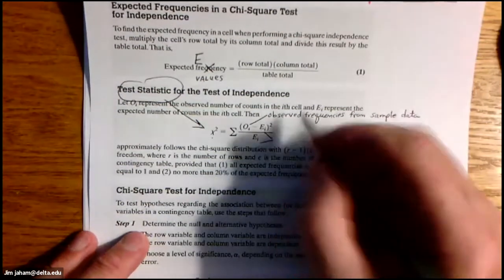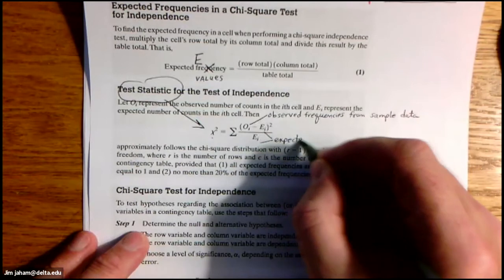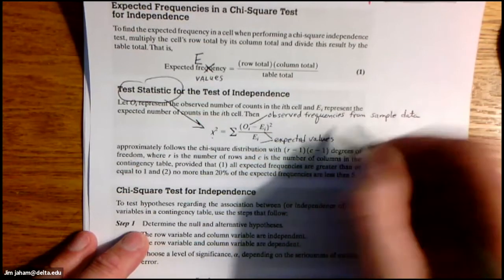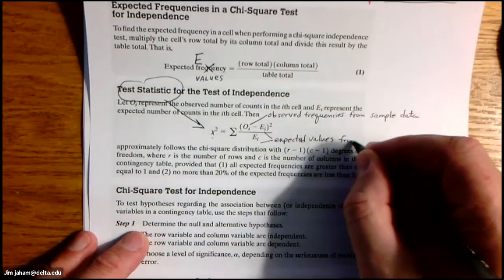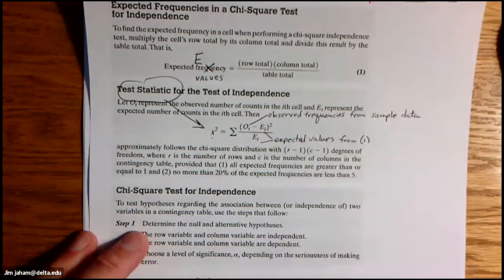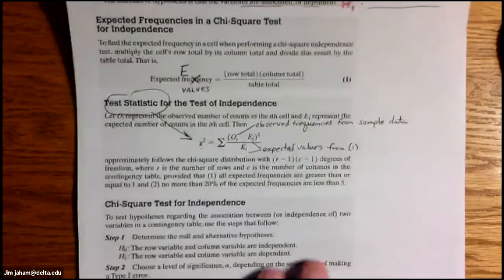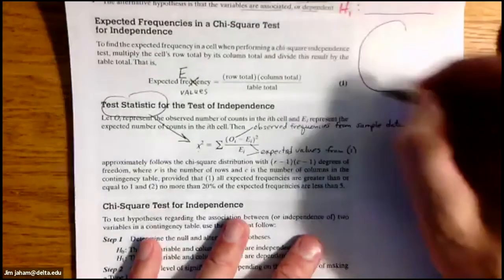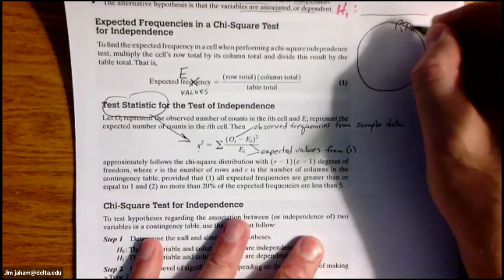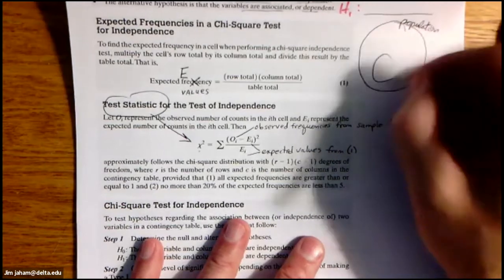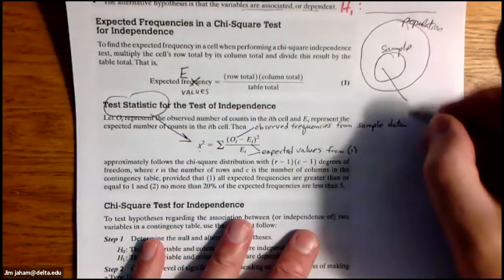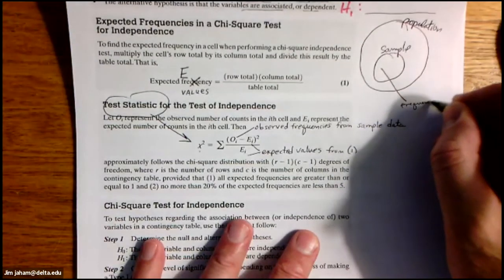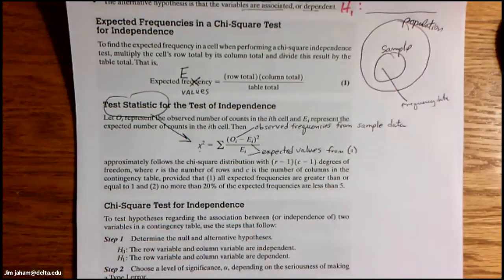And the E that you see here are the expected values. And using this formula up here, let's say from equation 1. Now here's what's happening in this. We have really one population in this first test in this section. And we take a sample, and from that sample, we have a bunch of frequency data. And we classify them like this, and we put them into a table.